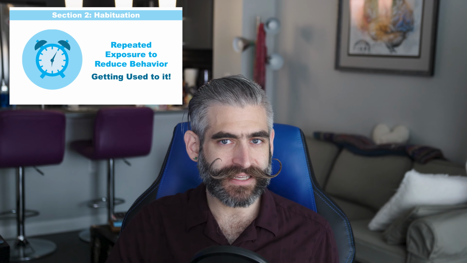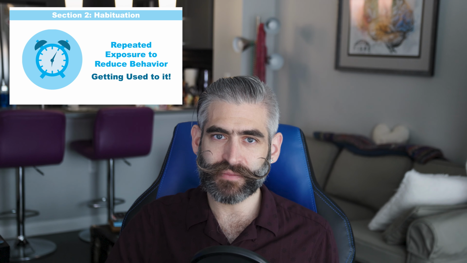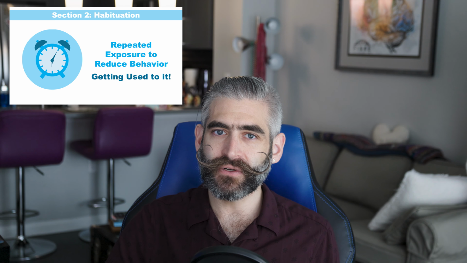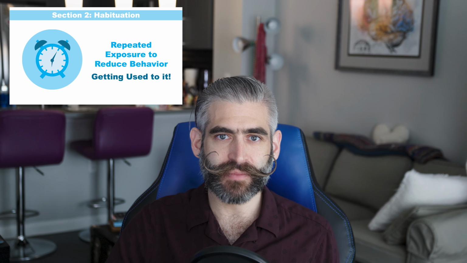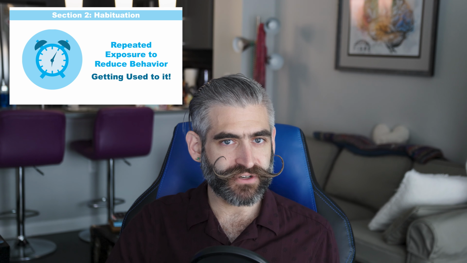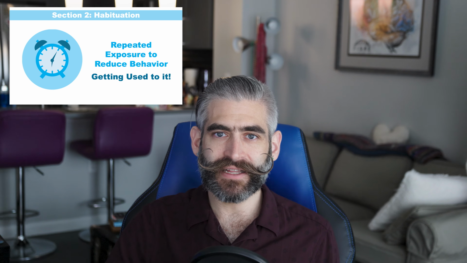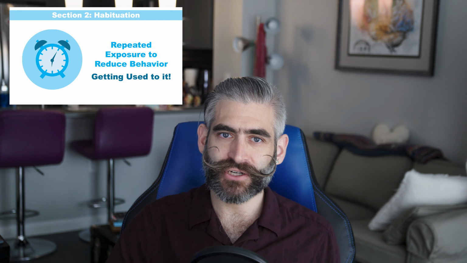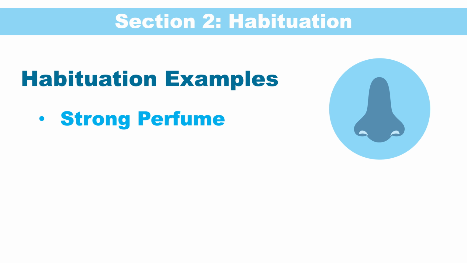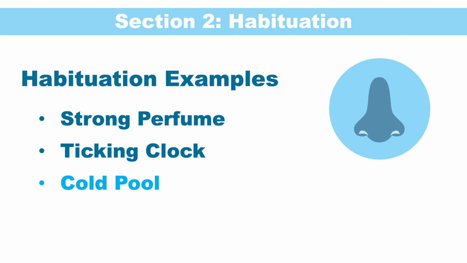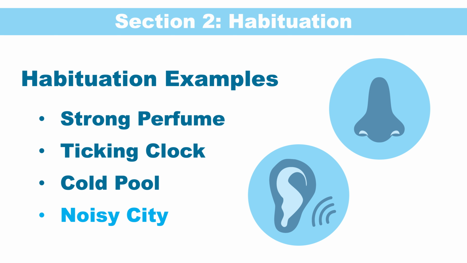Habituation operates on a simple principle. Repeated exposure without consequences reduces the emotional or physiological response to a stimulus. Over time, the brain learns that the stimulus isn't dangerous, and the reaction diminishes. Habituation happens all around us. Have you ever gotten used to a strong-smelling perfume? Stopped noticing a ticking clock? Adapted to the cold water of a pool after jumping in? Or gotten used to the noise of a busy street after living on it for a while?